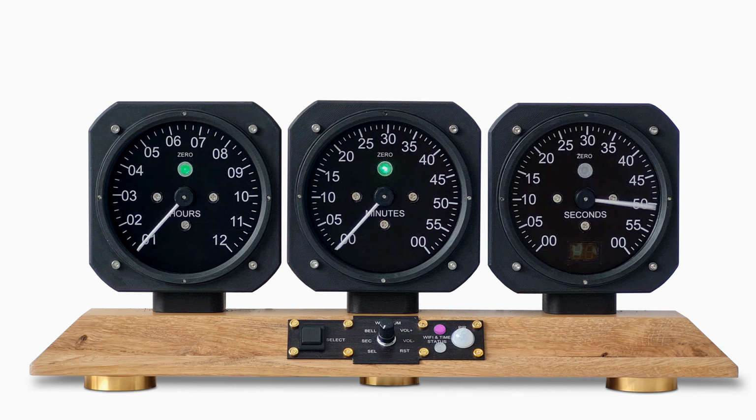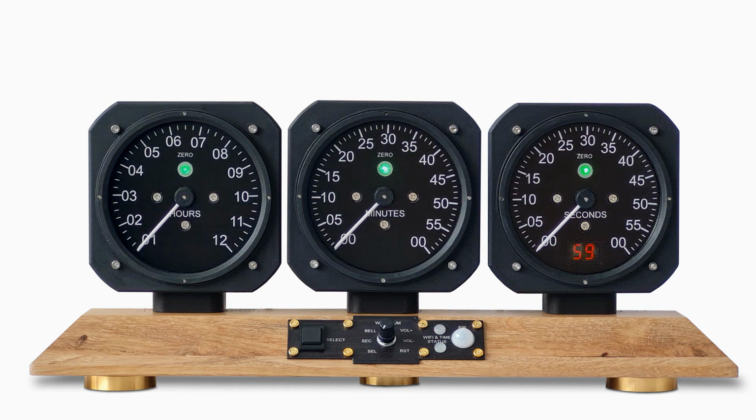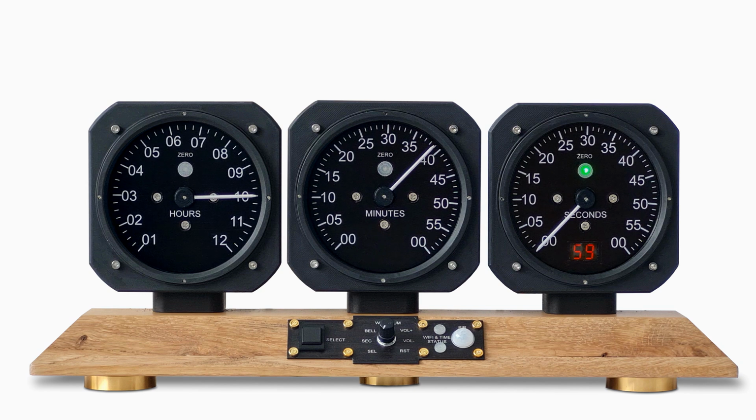After a short delay, the gauges move to their home positions, lighting each zero indicator in turn. The Aviator clock now waits for the select button to be pressed before setting the correct time on the gauges. Once the clock has started, the purple indicator flashes every second to show the clock is running normally.